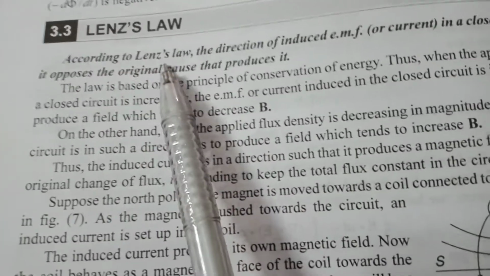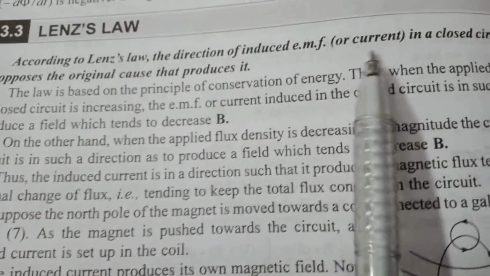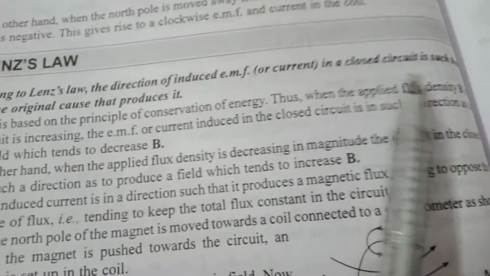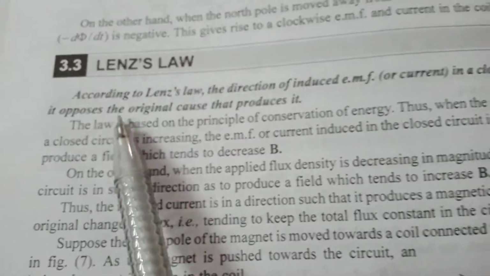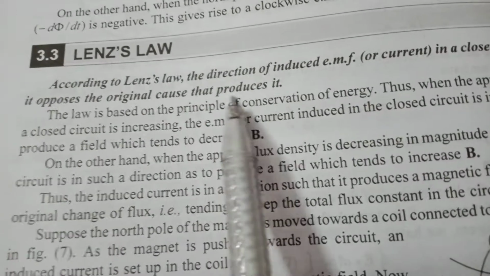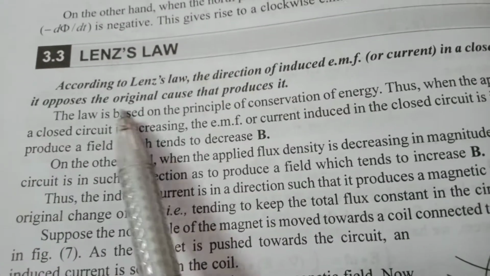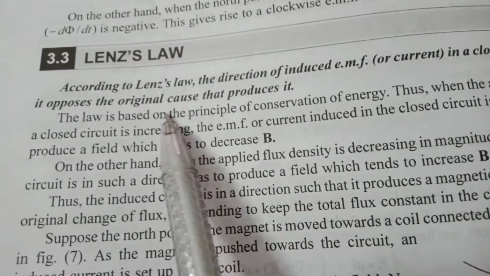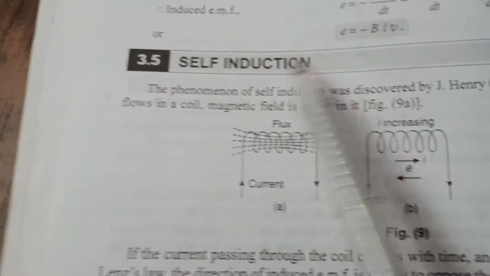Lenz's law. According to Lenz's law, the direction of the induced EMF or current in a closed circuit is such that it opposes the original cause that is producing it. That is, it is in the opposite direction of the original cause. Now, let us see what is self induction.